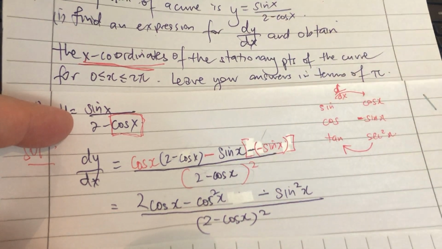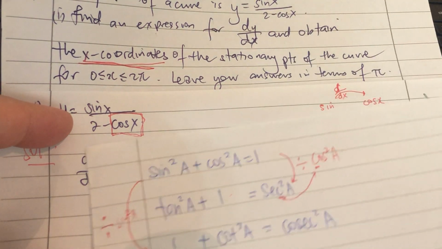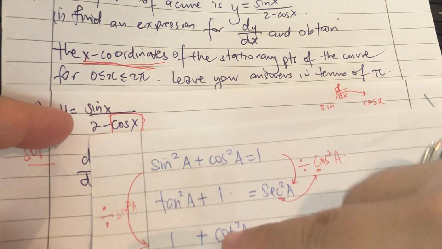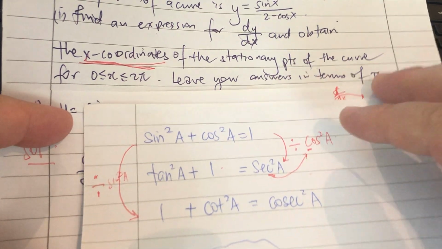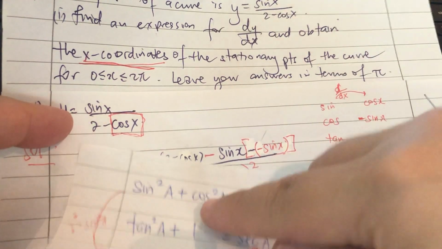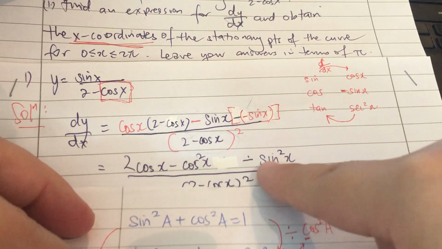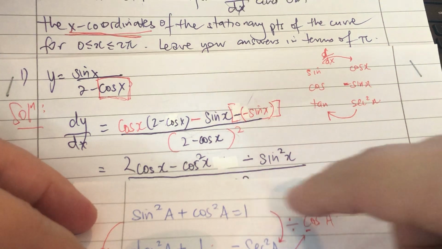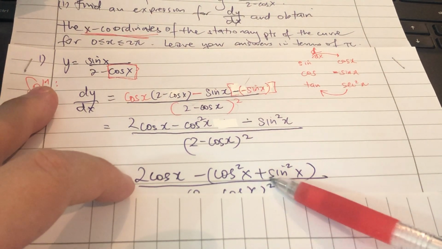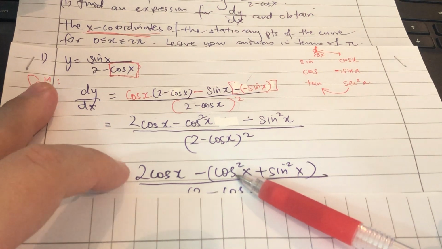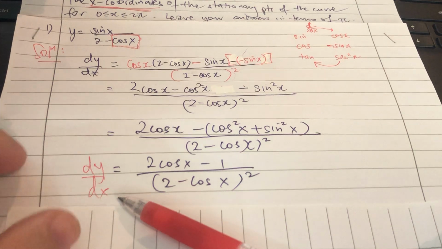Now, if you're familiar with the identities, which can be found in your formula sheet, then you will be able to recognize that there is this first identity hidden inside here. Sine square, cos square, you just need to take out the minus. So if I were to take out the common minus sign, I will end up with sine square x plus cos square x, which is 1. So this is the simplest form for dy dx.